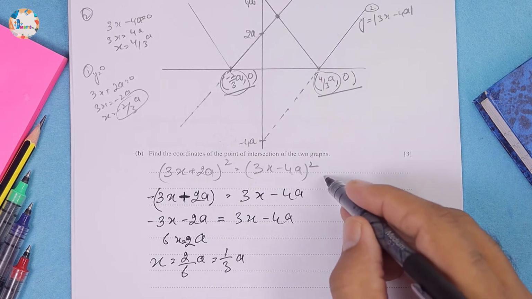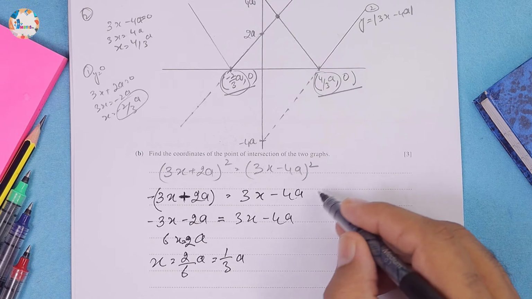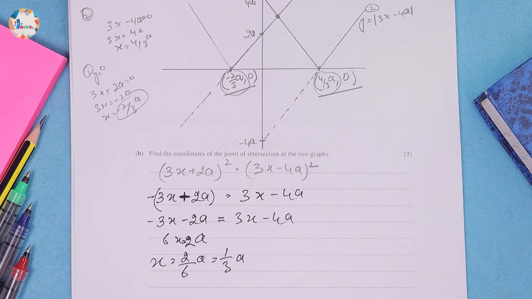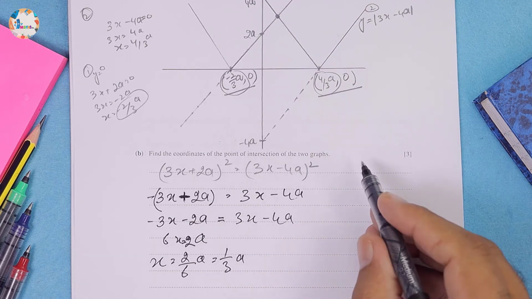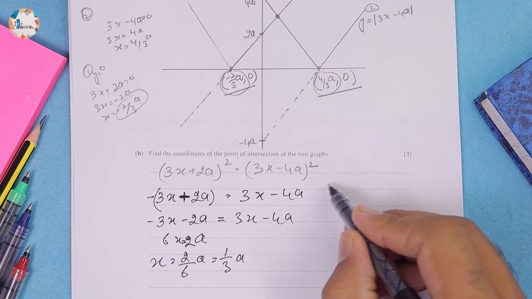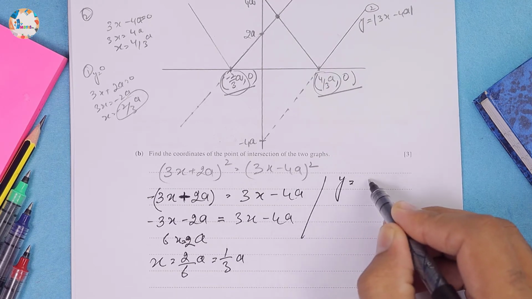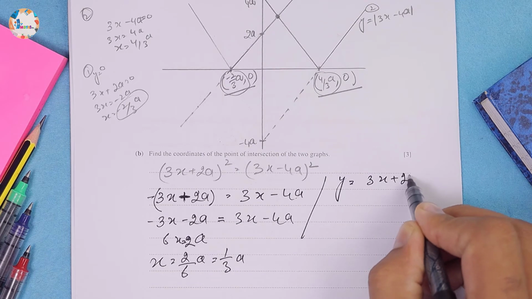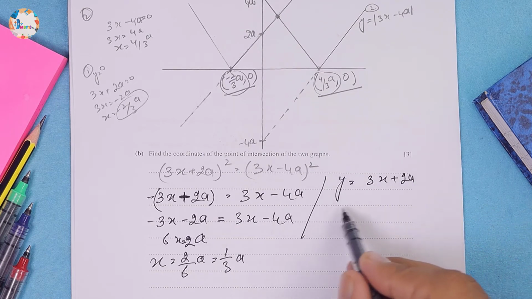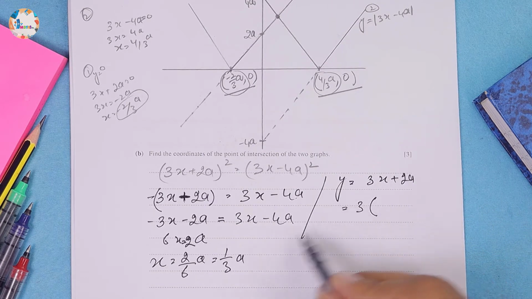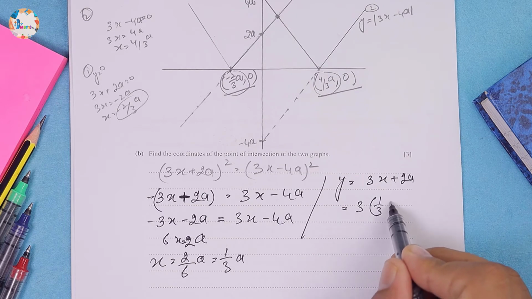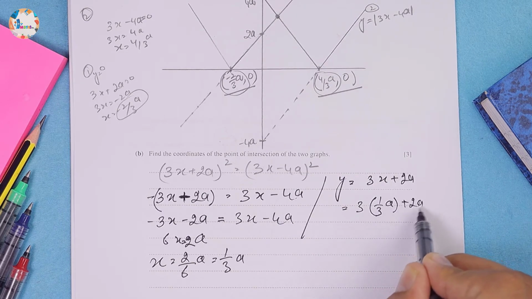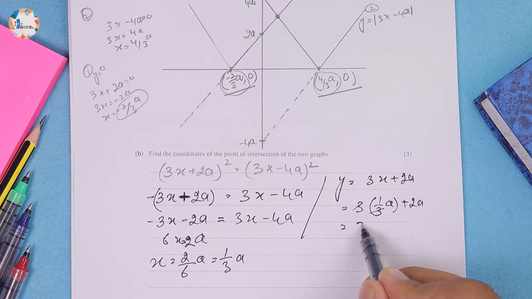And on the other side, this is basically y. Y also we can equate. We know y is equal to 3x plus 2a, and this will be 3 into this value, we can replace 1 by 3a, plus 2a, so this will cancel, so this will be 3a.